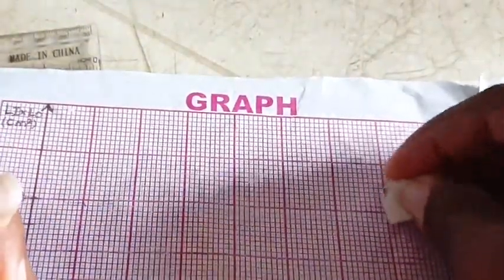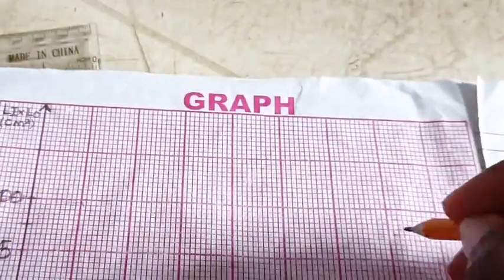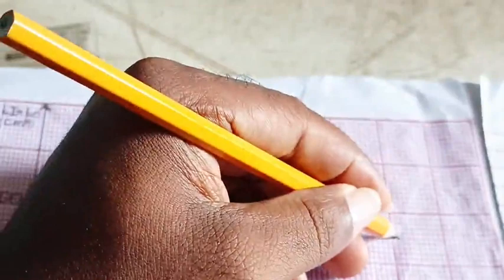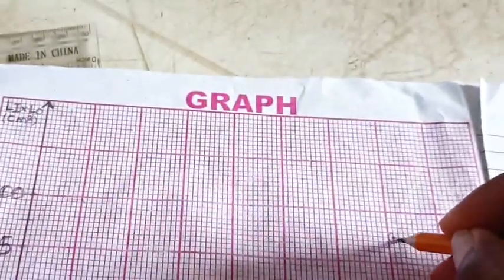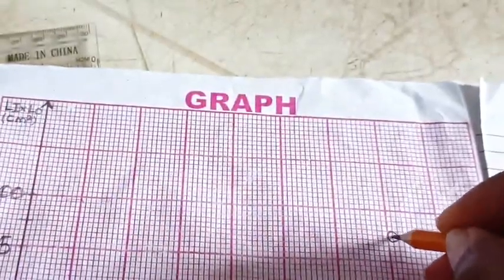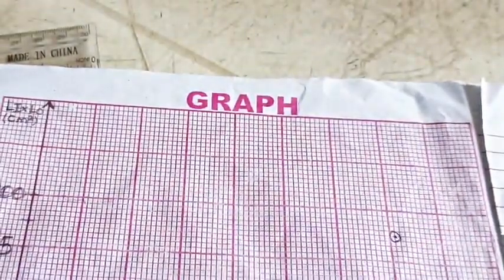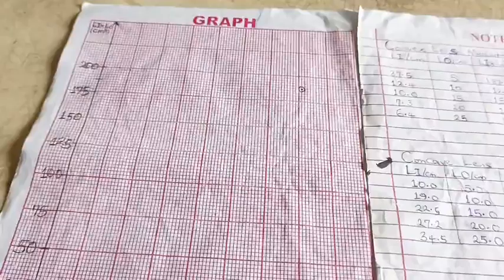Let me indicate it properly. At this point I'm going to indicate it, and then I will circle it. Make a point where the two lines meet, and then you circle it.